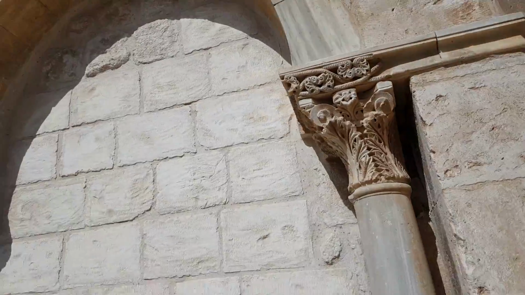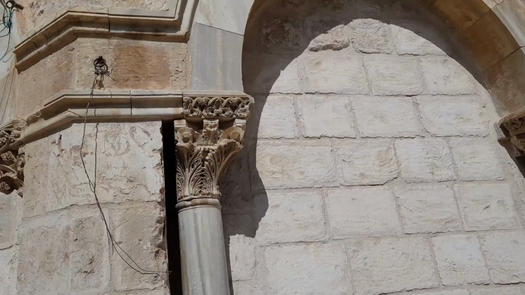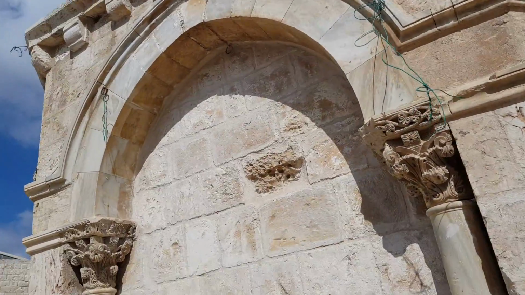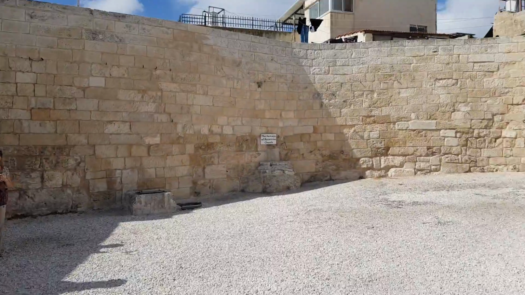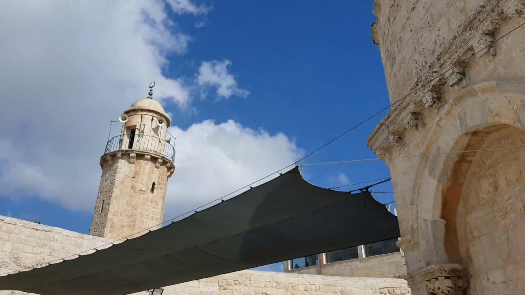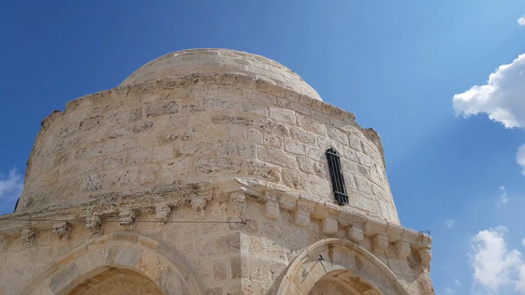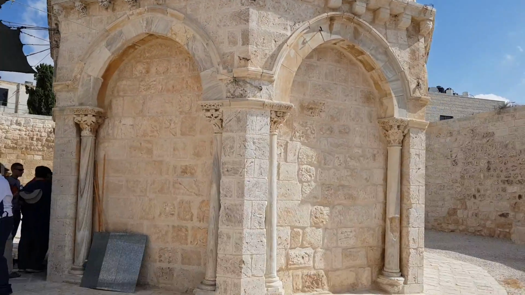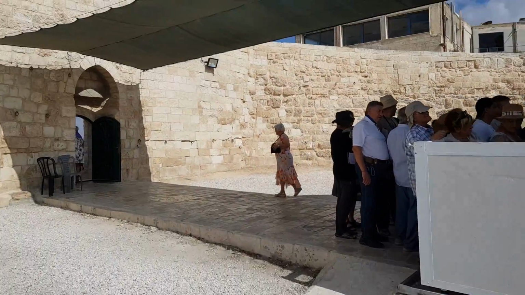Each one of them is different, made of marble. Again, it's been blocked by the Muslims. And look how beautiful it is. In a way, Jesus ascended into heaven, but the most important thing is that he will come back from the same place. The resurrection time will be here.